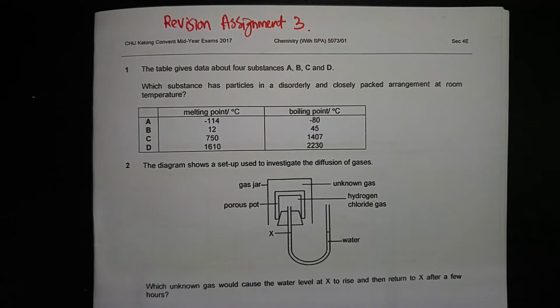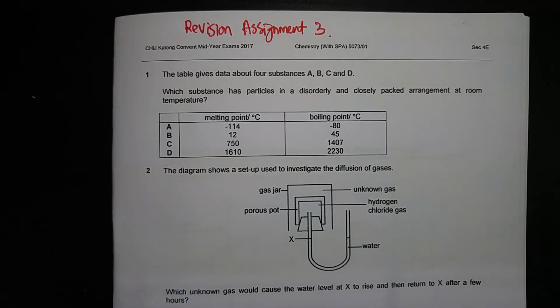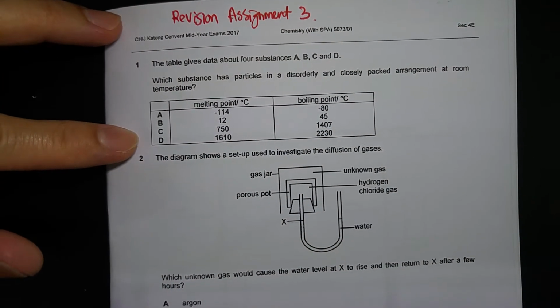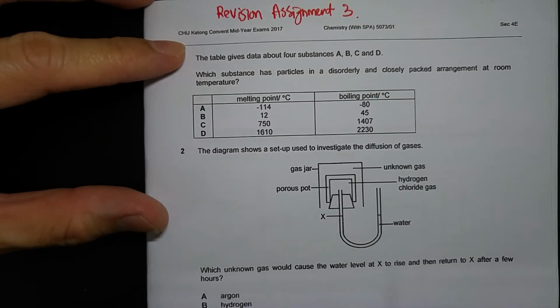This is revision assignment 3. It's a CHIJ Katong Convent mid-year 2017, Sec 4 Pure Chem. Okay, first question. So you have A, B, C, D.